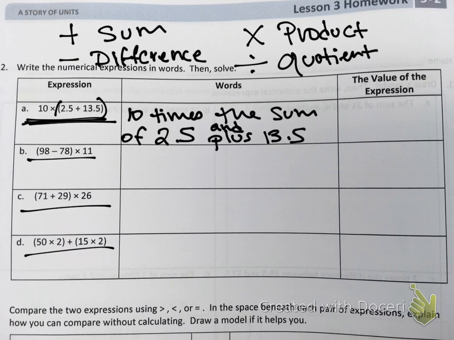And then we have to solve the expression. So 2 and 5/10 plus 13 and 5/10 is going to be 16 times 10, which is 160. So our value of the expression is 160. Again, order of operations are important. I'll go over those after I answer all these questions.